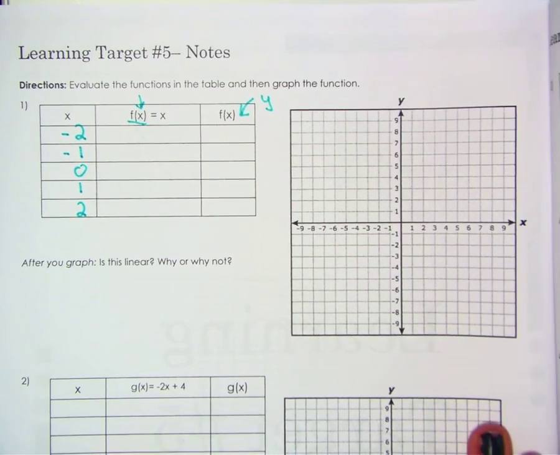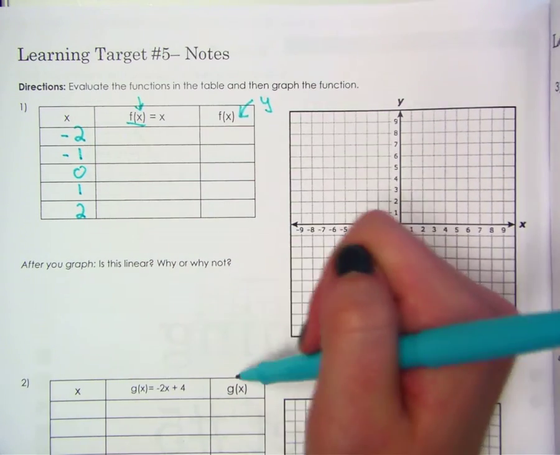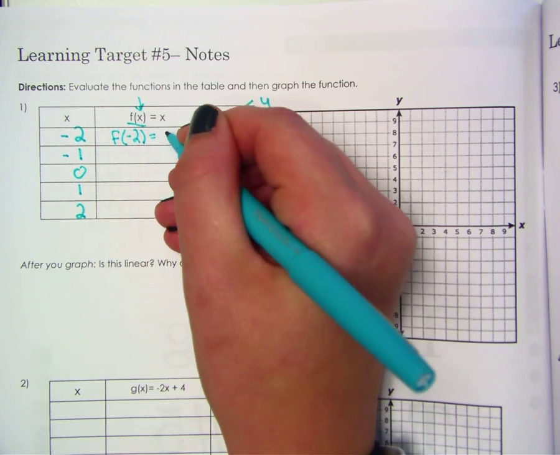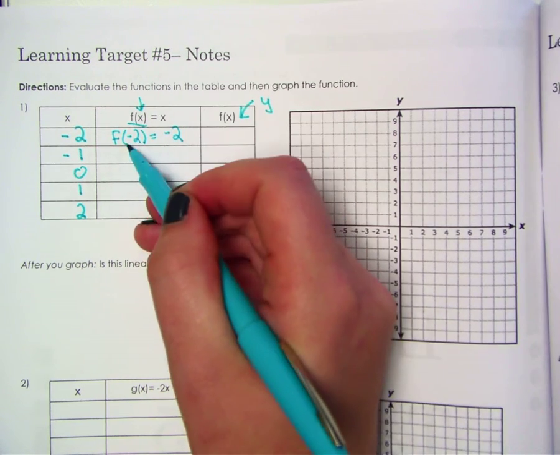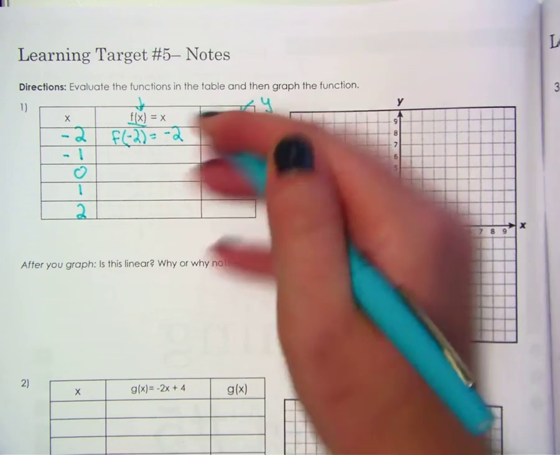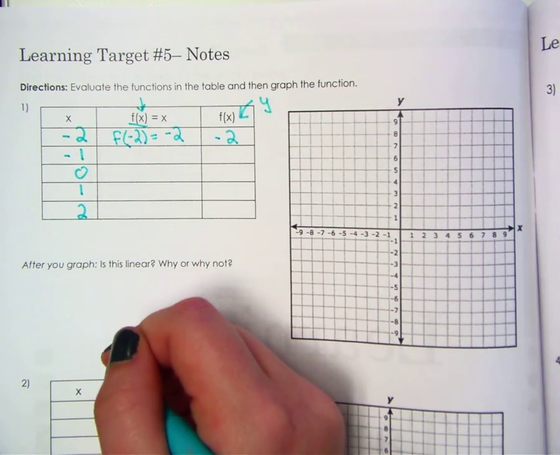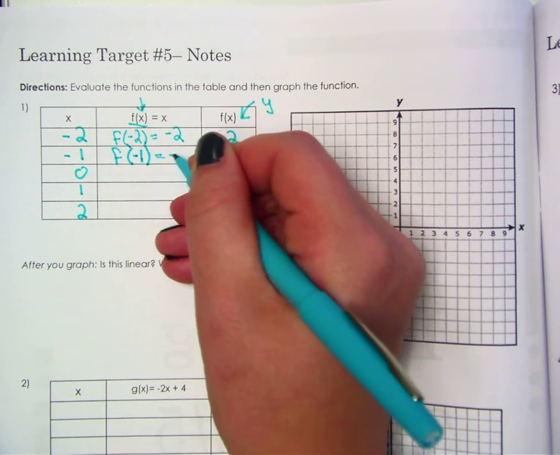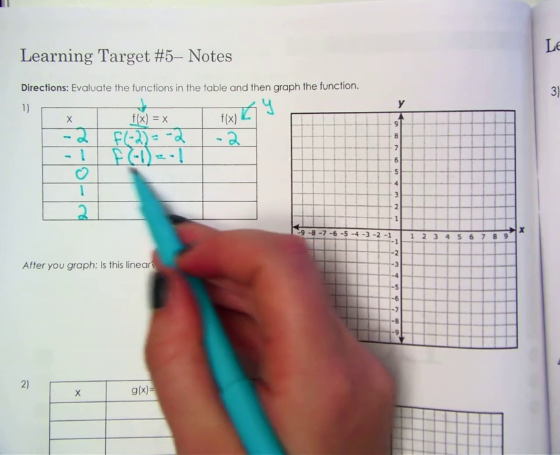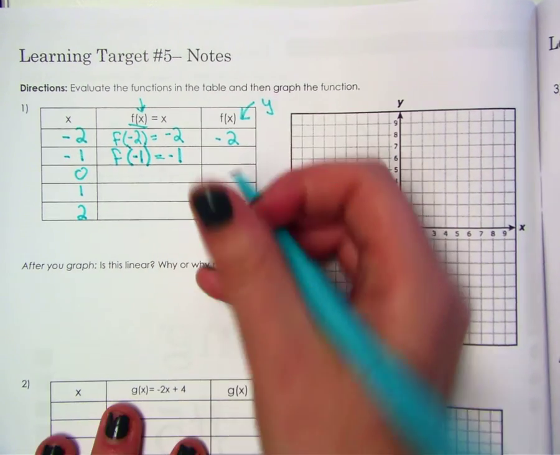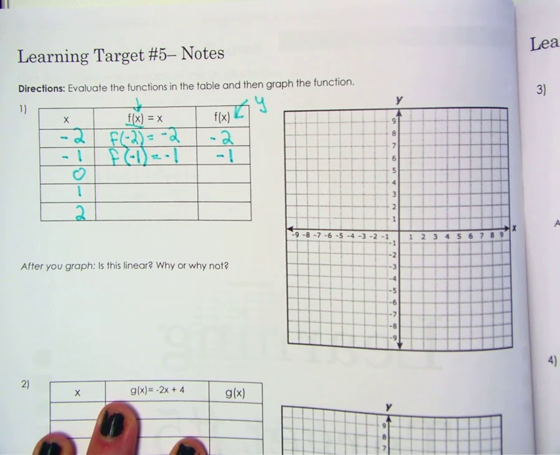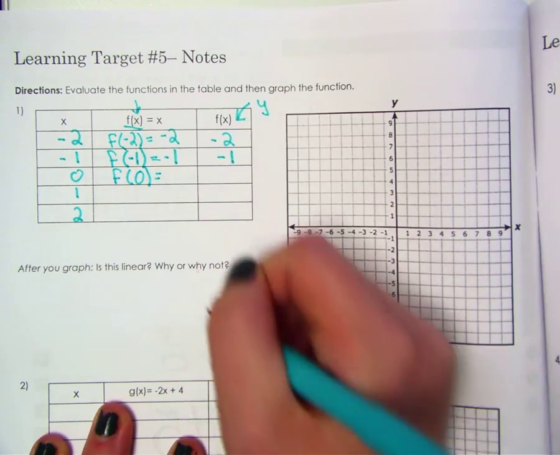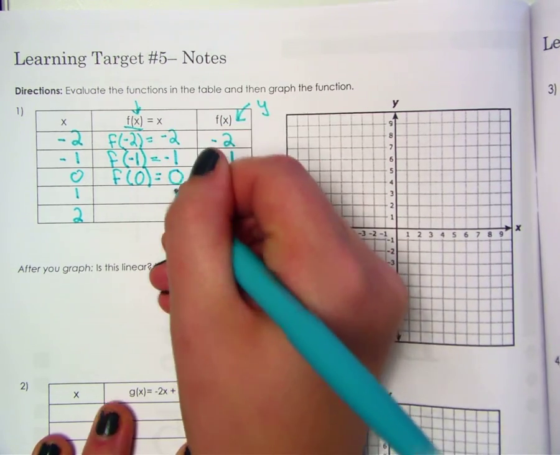What I'm going to do is take those numbers and plug them in and see what I get out for y. So f of negative 2, if I plug negative 2 in for x, well then f of x, y equals negative 2. F of negative 1, if I plug negative 1 in for x, then I see that f of x, my output, is just equal to negative 1. If I plug in 0, then I just see that my output is equal to 0.